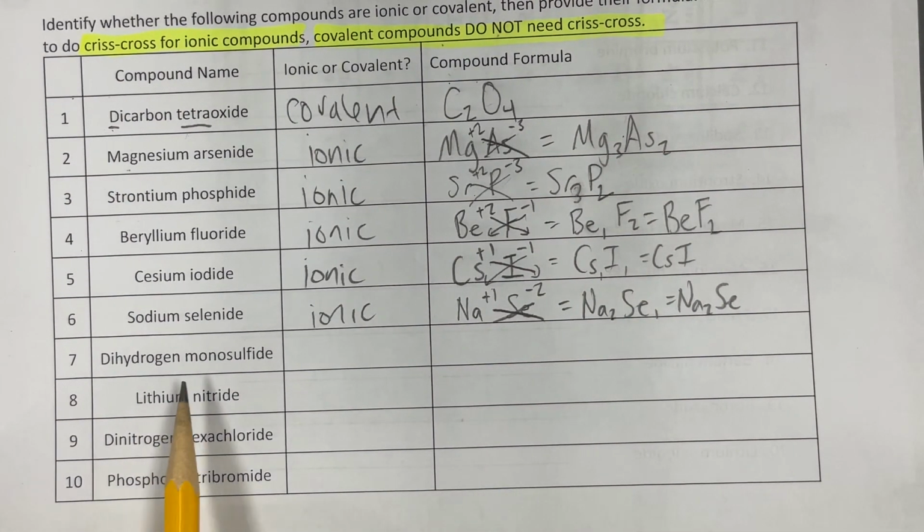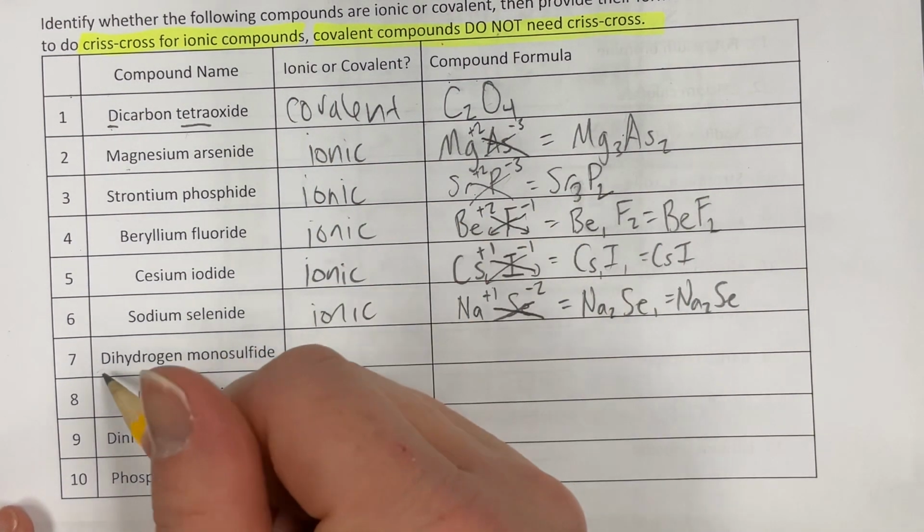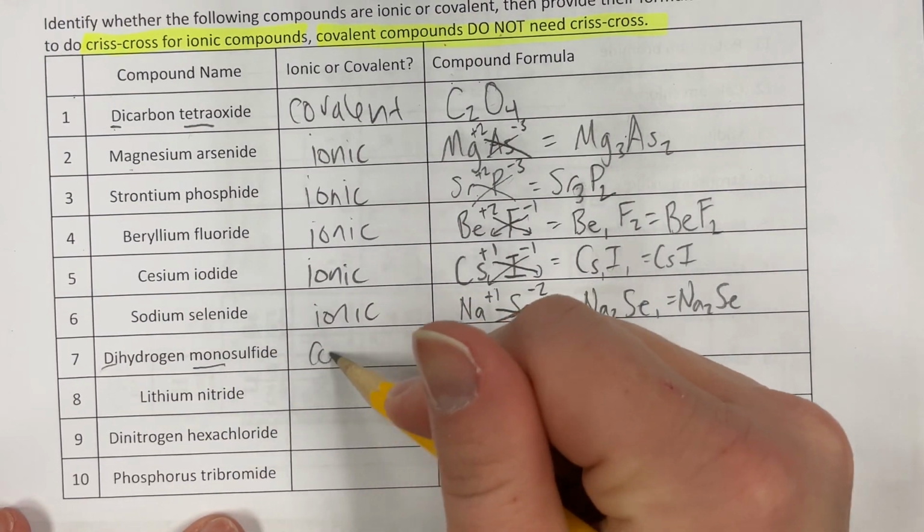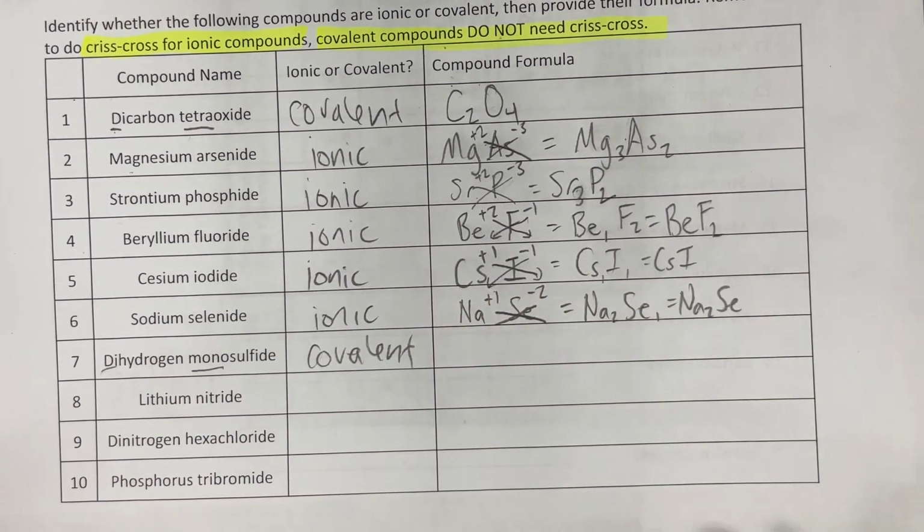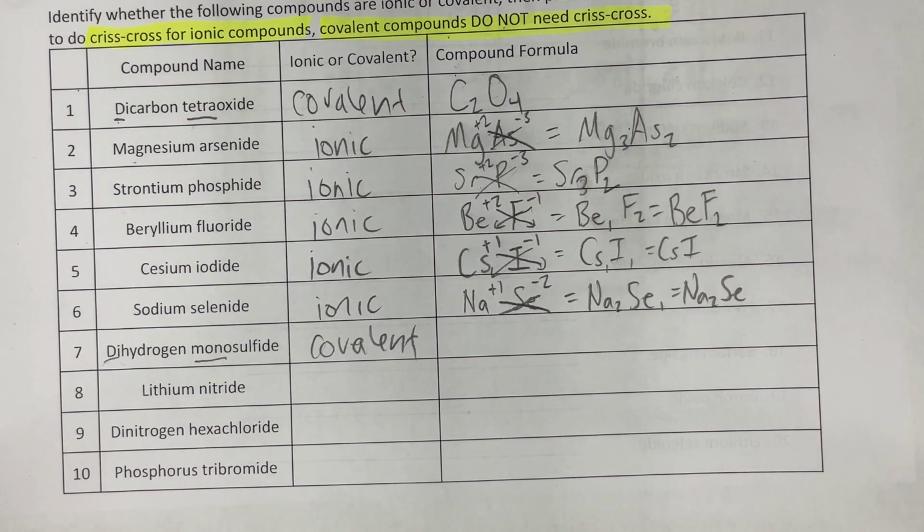Okay. The next one I know is covalent. How do I know it's covalent? The Di in the front and the mono, those prefixes, cue us in that that's covalent. So whenever you see those prefixes, you automatically know we're dealing with something covalent. What's another way we could check and see if it's covalent? If both of them are nonmetals. Good. Okay, next one.